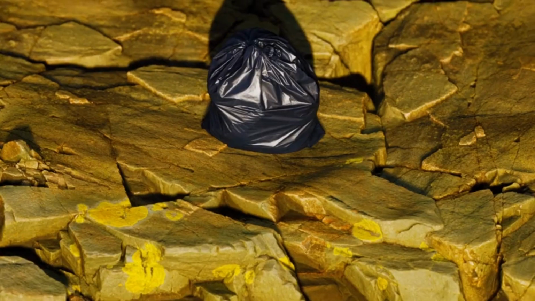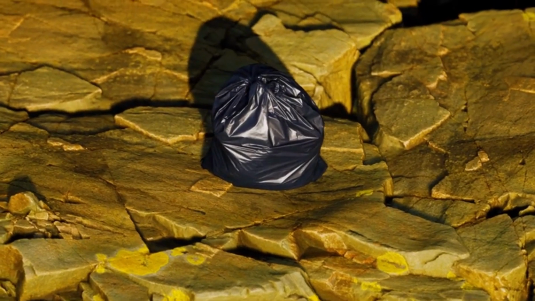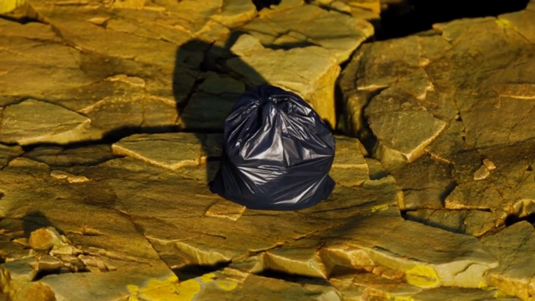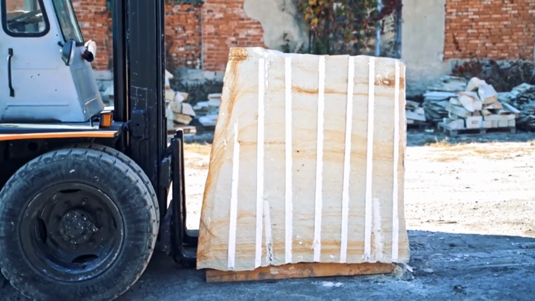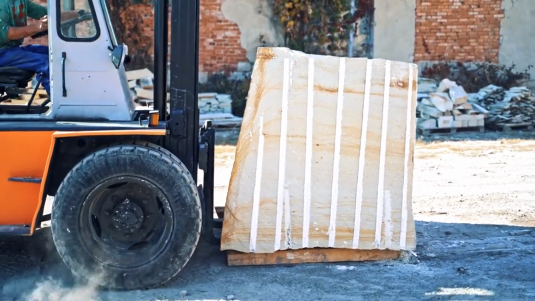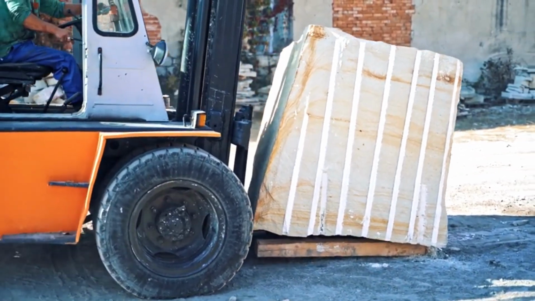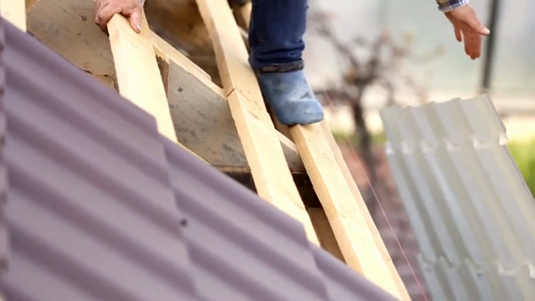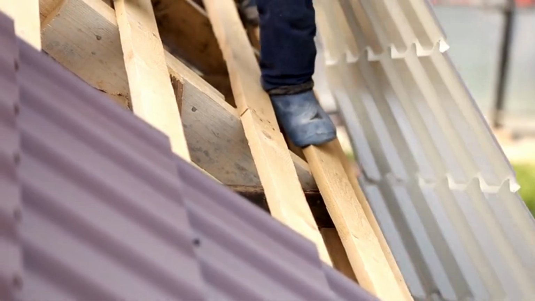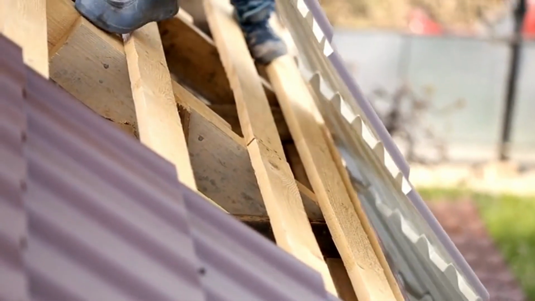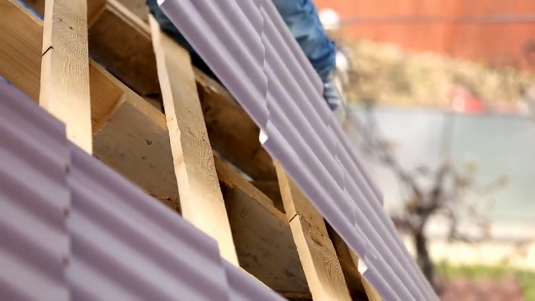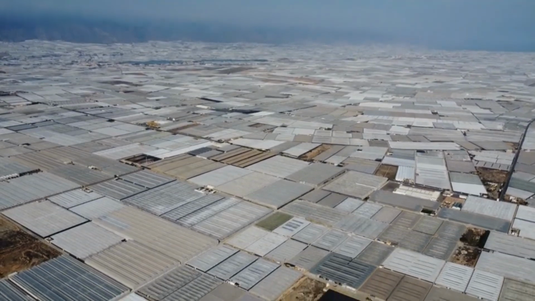Packaging and shipping. Once the roofing sheets have passed the necessary inspections, they are packaged and prepared for shipment. This can involve bundling the sheets and loading them onto trucks or containers for transport to construction sites, distributors, or directly to customers. In some cases, roofing materials may also be pre-assembled into roofing panels or shingles at the factory, ready for installation. Additional factors.